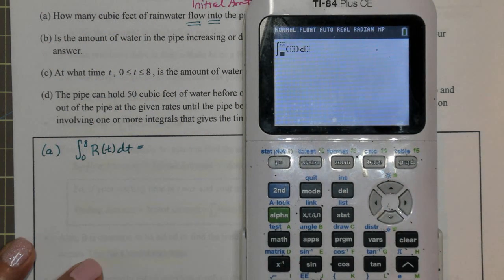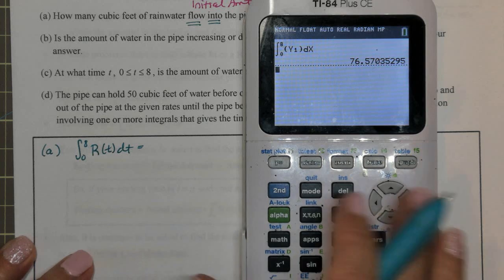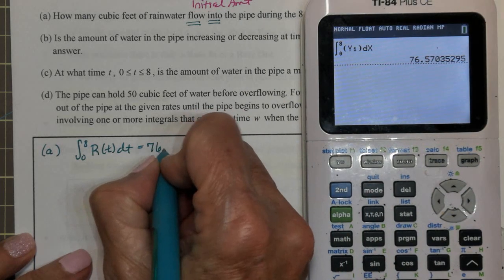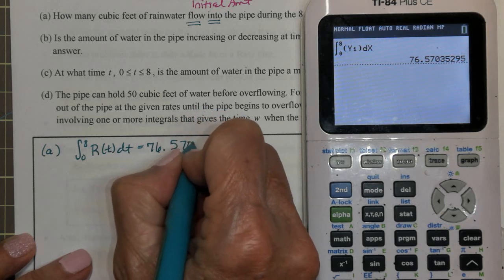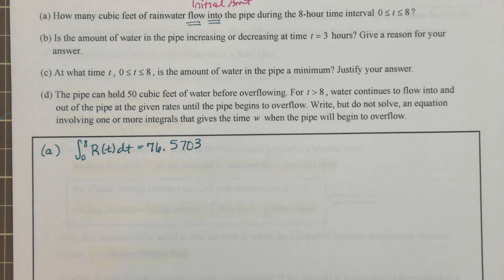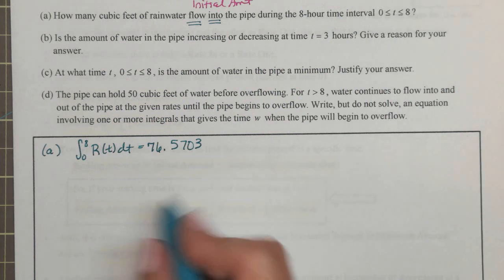Math 9, 0 to 8, Y1. 76.570. At least 3 values after the decimal point, right? Okay. Did they want units? Nope. Okay.